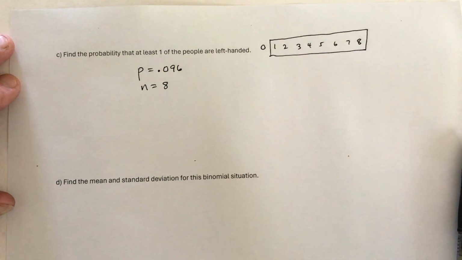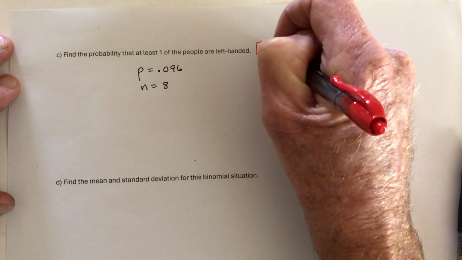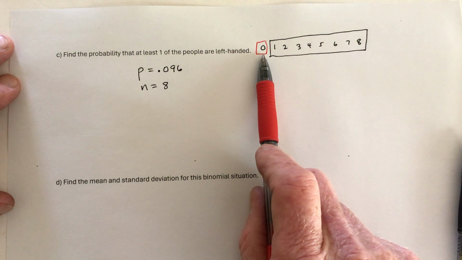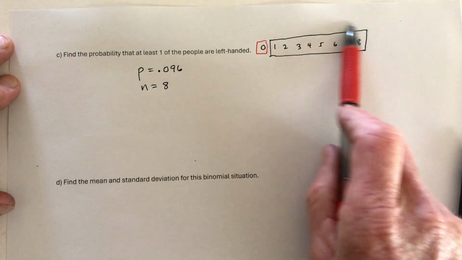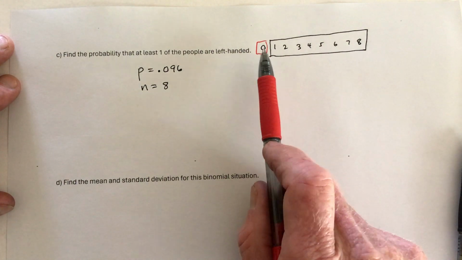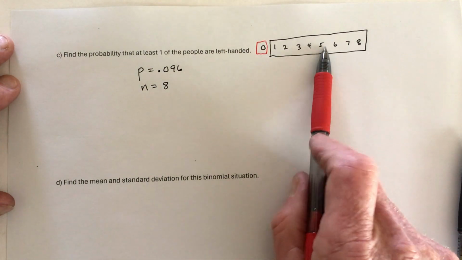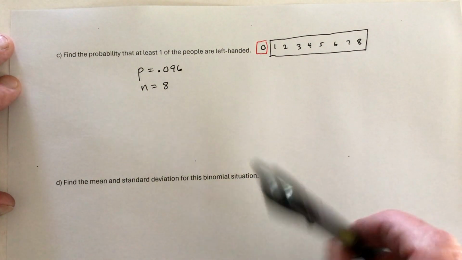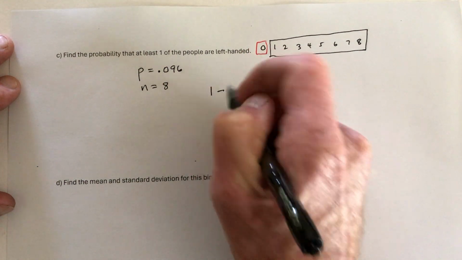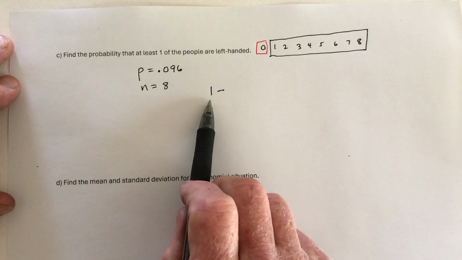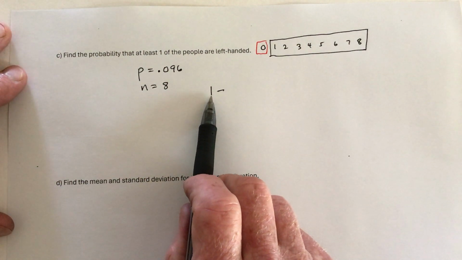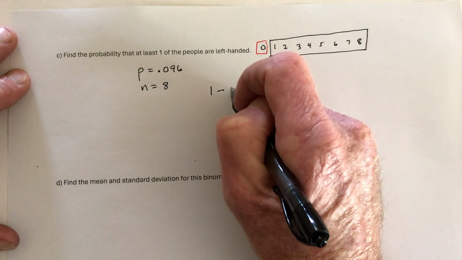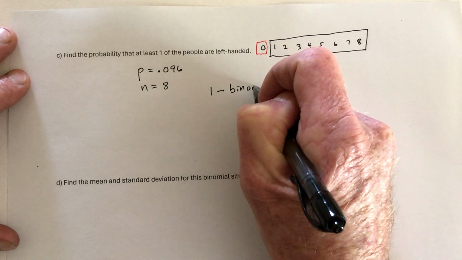And what you do is you do the opposite of what's asked for. So I asked for 1 through 8. Instead, you do the binomial formula for 0. And since the total has to be 100%, then whatever we get, we'll just subtract from 100%, and that's going to be this side. So another way to say that is 1 minus. This represents the 100%, but we're using decimals, so I'm not going to write the 100%, just put it in decimal form, which is 1. And then minus, and now do the binomial formula.